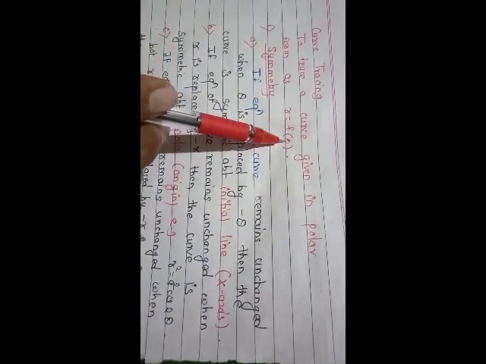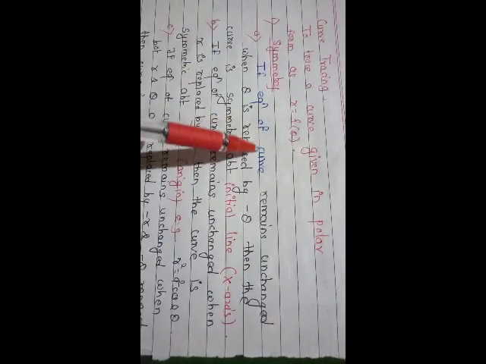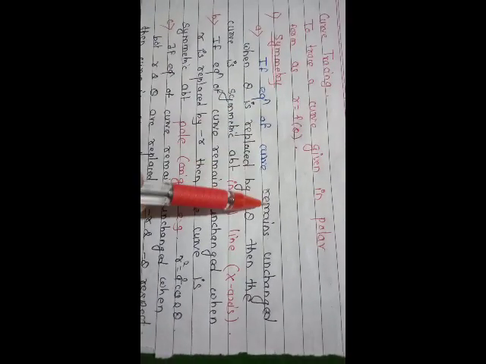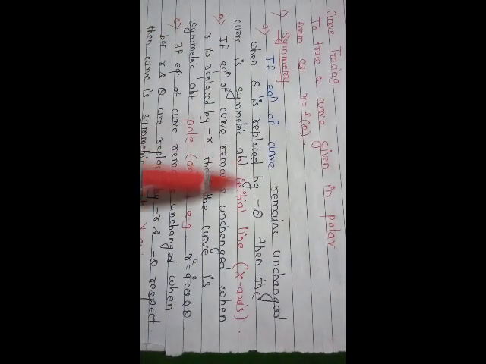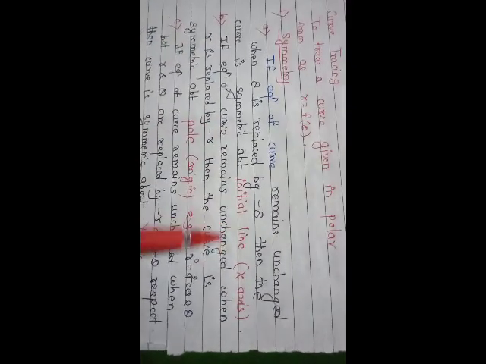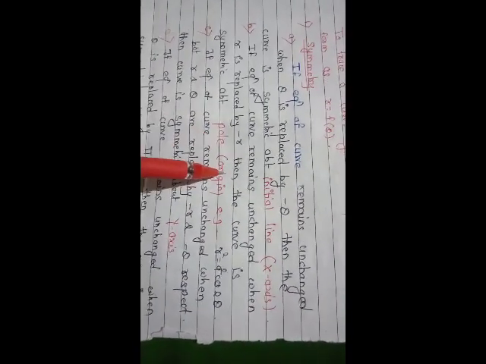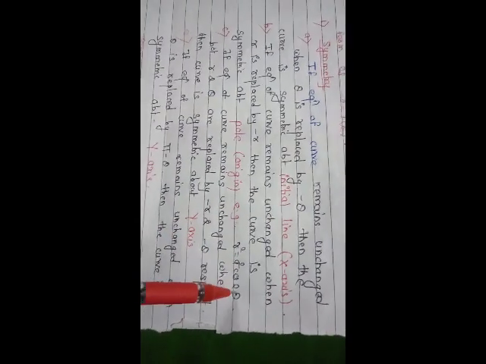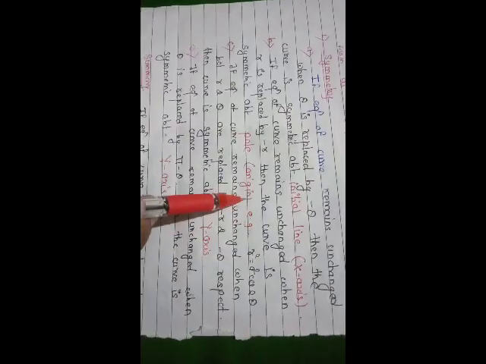To trace a curve given in polar form as r equal to f of theta, the first point is symmetry. Inside that, first, if the equation of the curve, r equal to f of theta, remains unchanged when theta is replaced by minus theta, then the curve is symmetric about the initial line, that is the x-axis. Second, if the equation of the curve remains unchanged when r is replaced by minus r, then the curve is symmetric about the pole, that is the origin. For example, r square equal to a square cos 2 theta. If we replace r by minus r, r square is again r square, so the equation remains unchanged, and therefore this curve is symmetric about the pole.